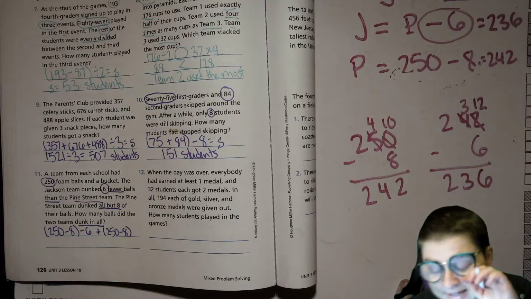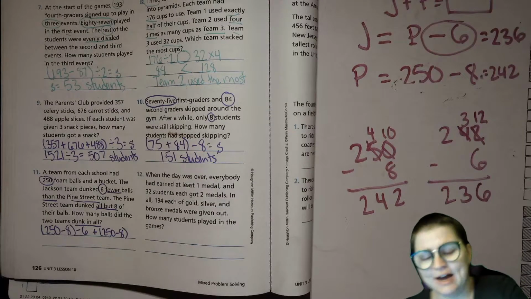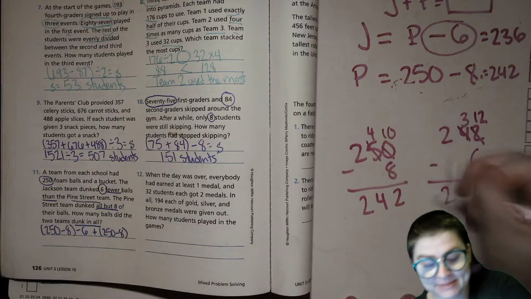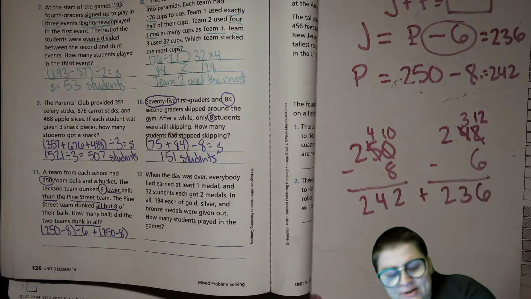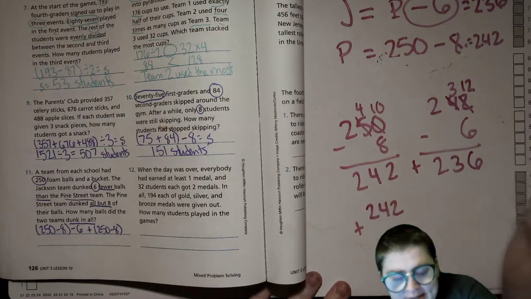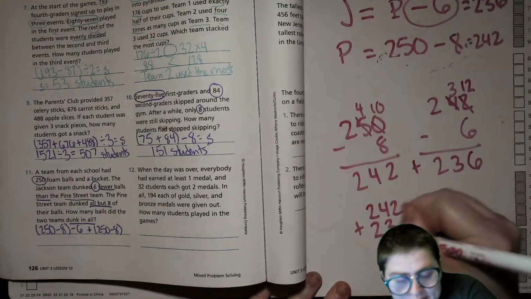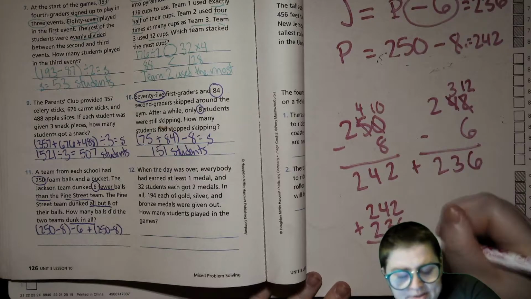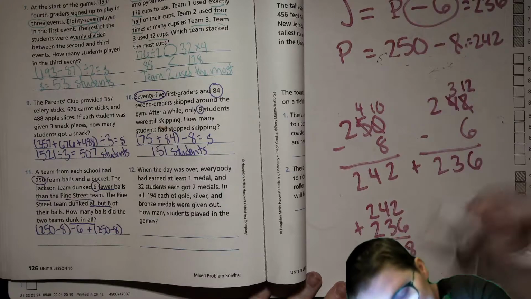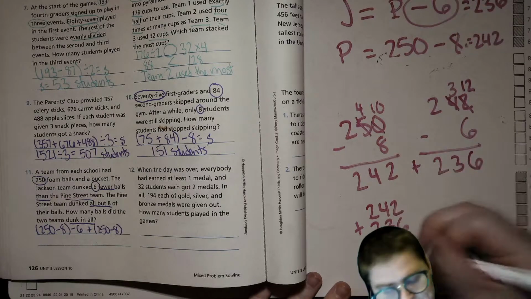Now we're not done yet because the question is asking how many in all. So now we're going to take both of these amounts and add them together, right? So let's go ahead and do that. 242 plus 236. 2 plus 6 is 8, and 40 plus 30 is 70, and 200 plus 200 is 400.